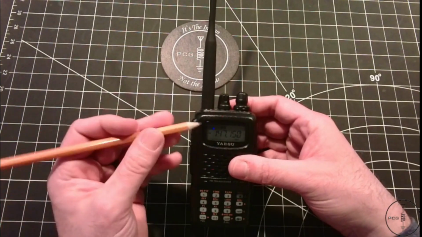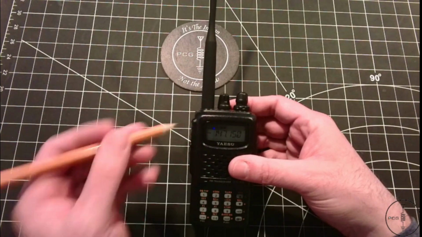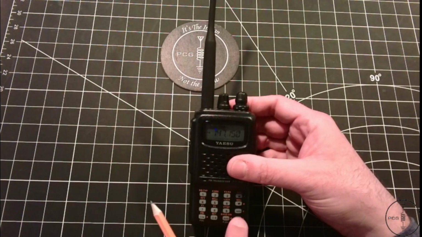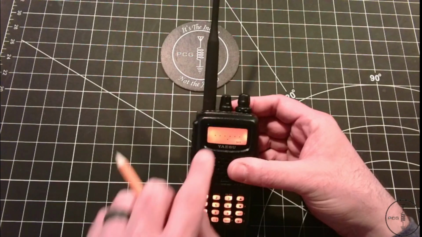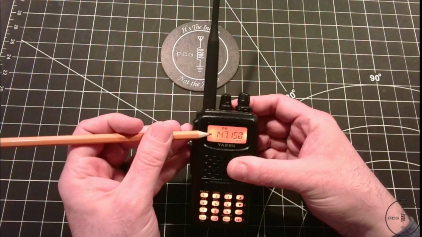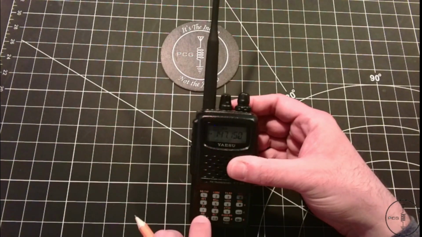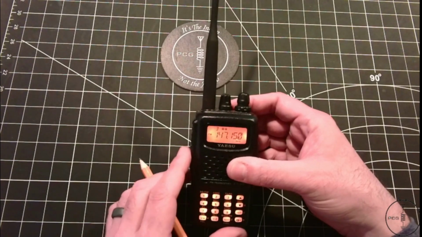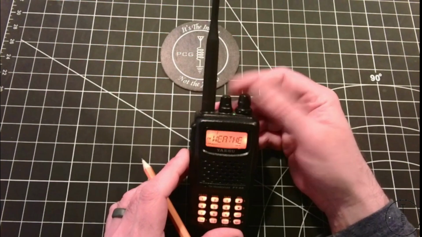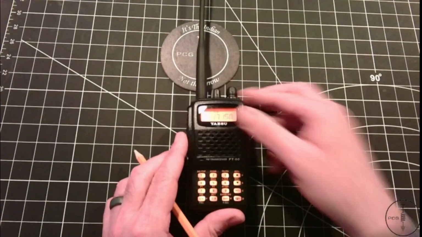Now I need to save this to a channel slot, which should be channel slot number 3. So I'll long press the FW button. You'll see channel slot 3, and if you press the FW button again, the display reads memory in, and if I go back to memory mode by pressing the V/M button, you'll see that my repeater is saved in channel slot 3, and I can use this knob to scroll through my channels.